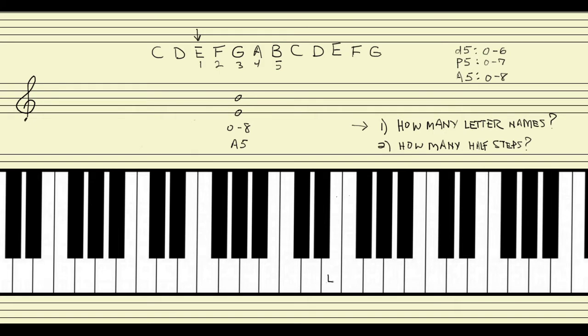So let's go to our keyboard. Let me write the E and the B here. Let's now see how many half steps we actually have. So E0, F1, F sharp 2, G3, G sharp 4, A5, A sharp 6, B7. So from E to B, I have 7 half steps. But how many half steps do I need? I need 8. I need 1 more half step.